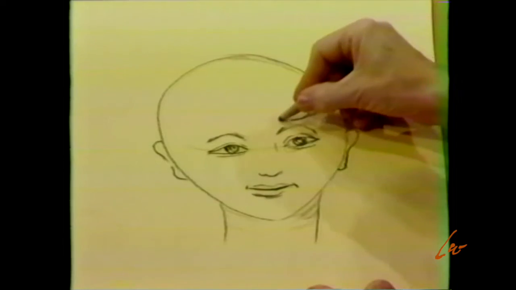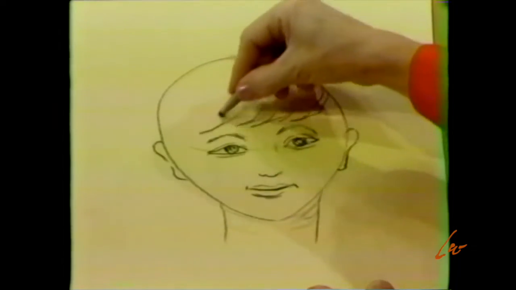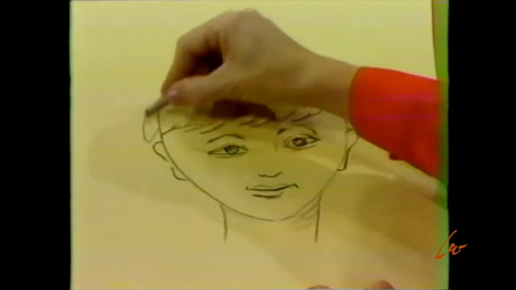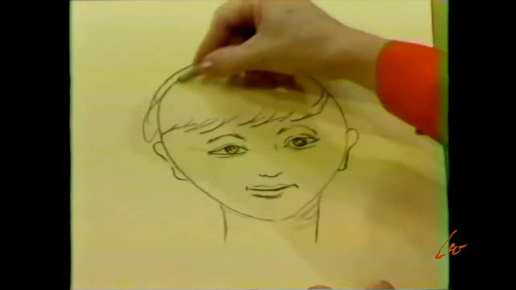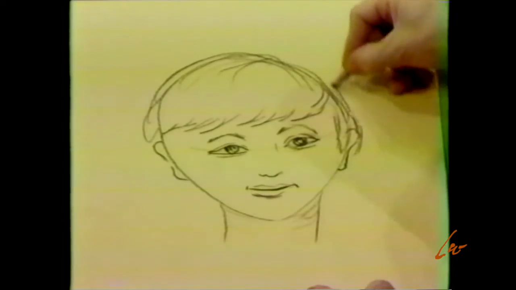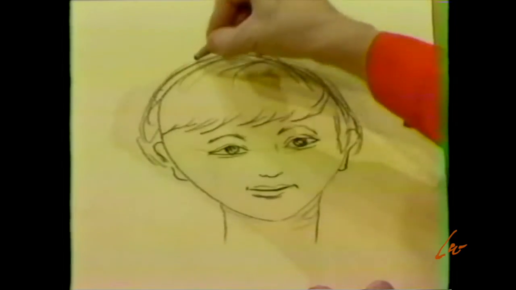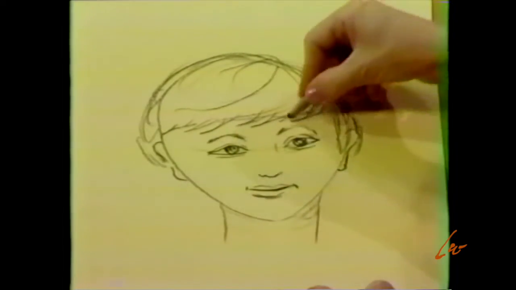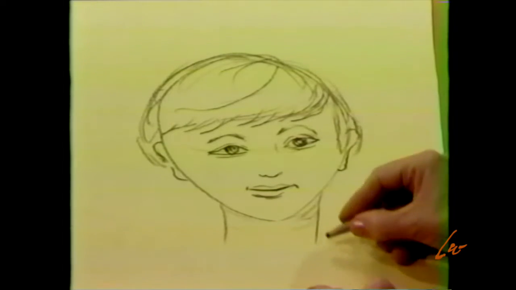And now you're probably wondering, is this a boy or a girl? Well, there was a certain boy on that bus ride that wore his hair kind of like this, and I need to fill in hair. He even had hair kind of in front of his ears like this. And then you can spend as much time as you like on hair.